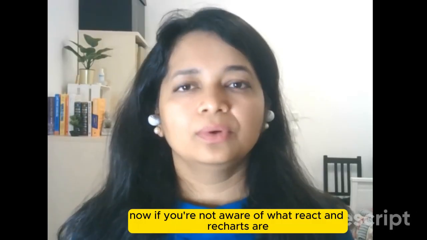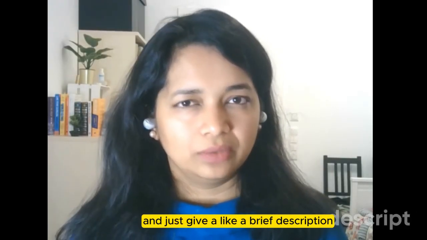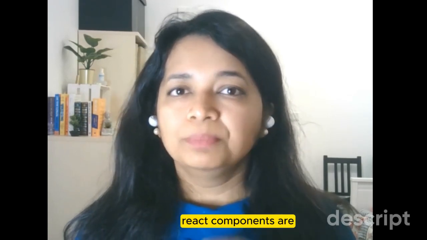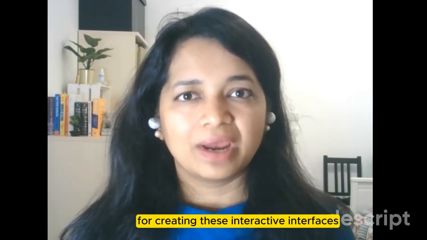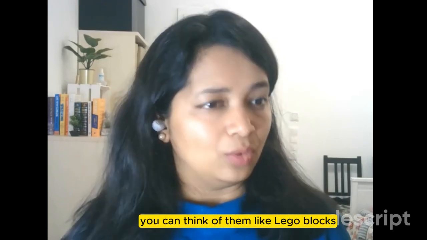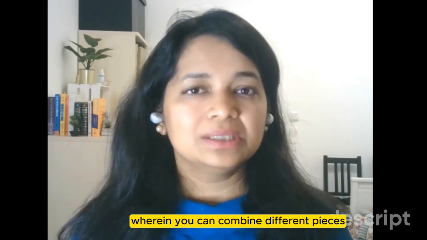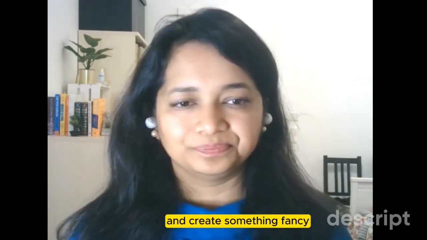Now, if you're not aware of what React and Recharts are, I'll just give a brief description. React components are the building blocks for creating these interactive interfaces. You can think of them like Lego blocks, wherein you can combine different pieces and create something fancy.